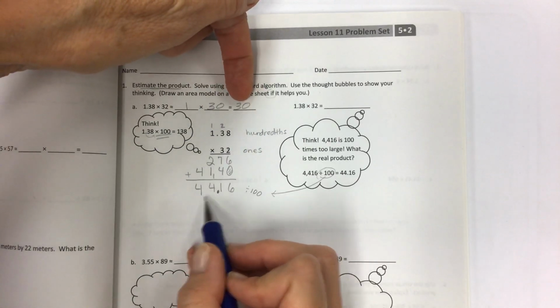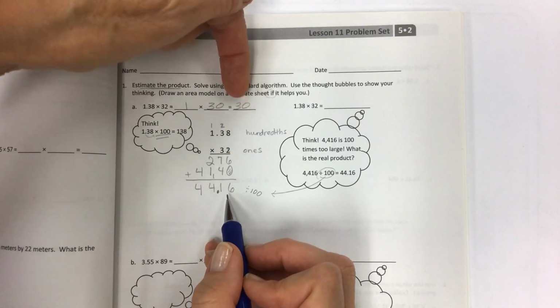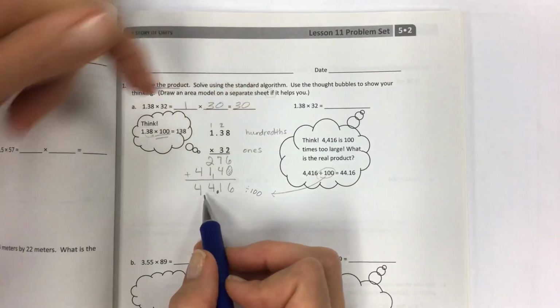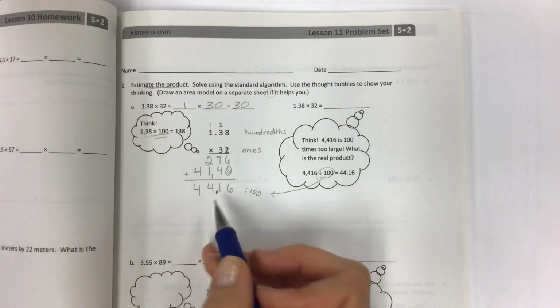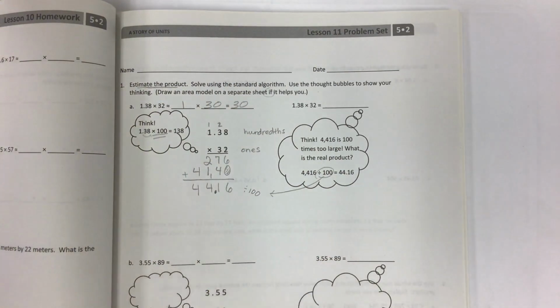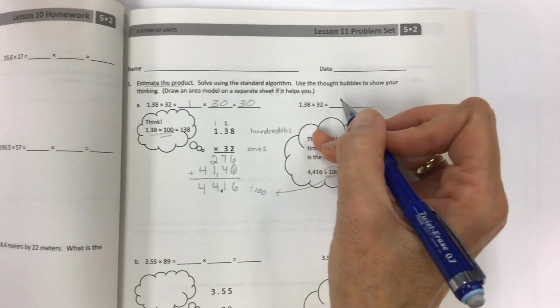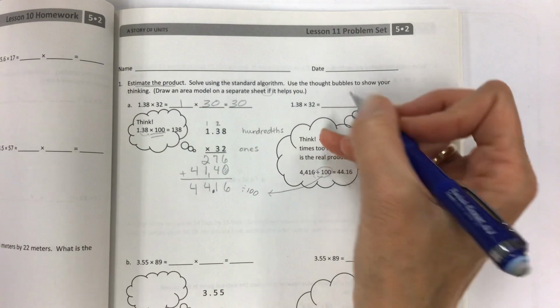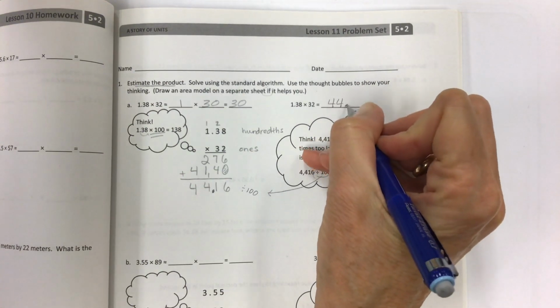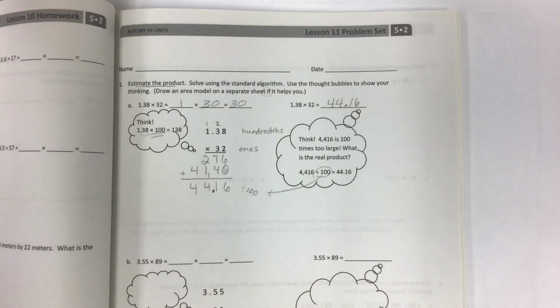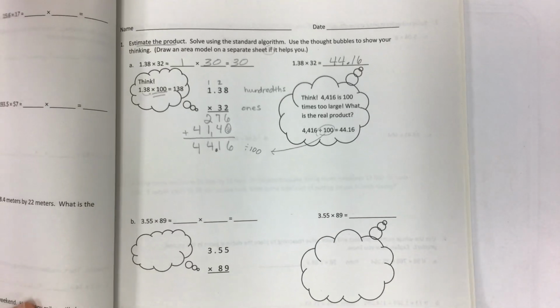Then you compare. Yes, I do have an answer that is sort of close to 30, even though it's a little bit bigger, but at least the place value positions are not wildly far apart. And so this is just another place for you to write your answer. So your standard form, 44 and 1600ths. Okay? Easy peasy. You got this.